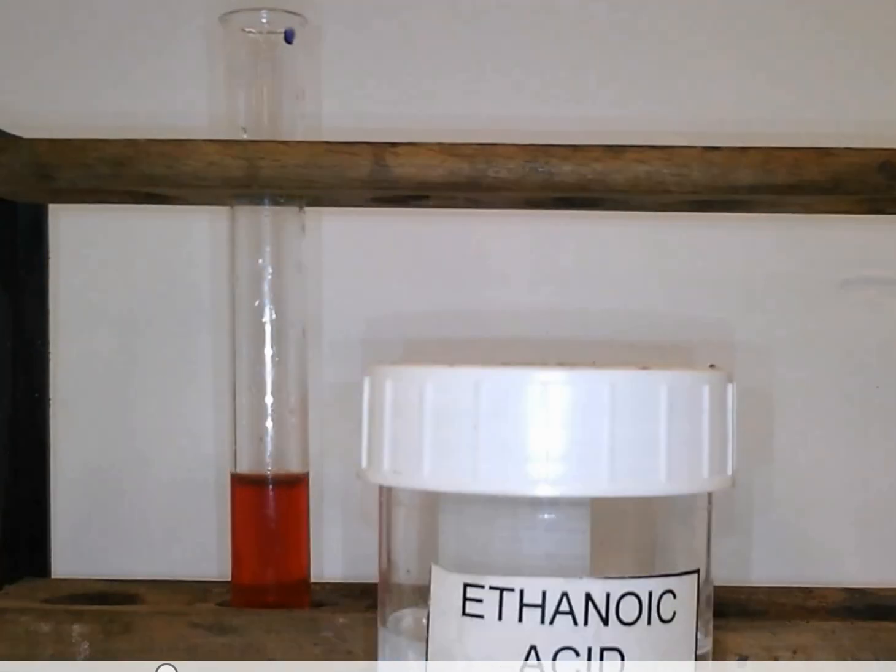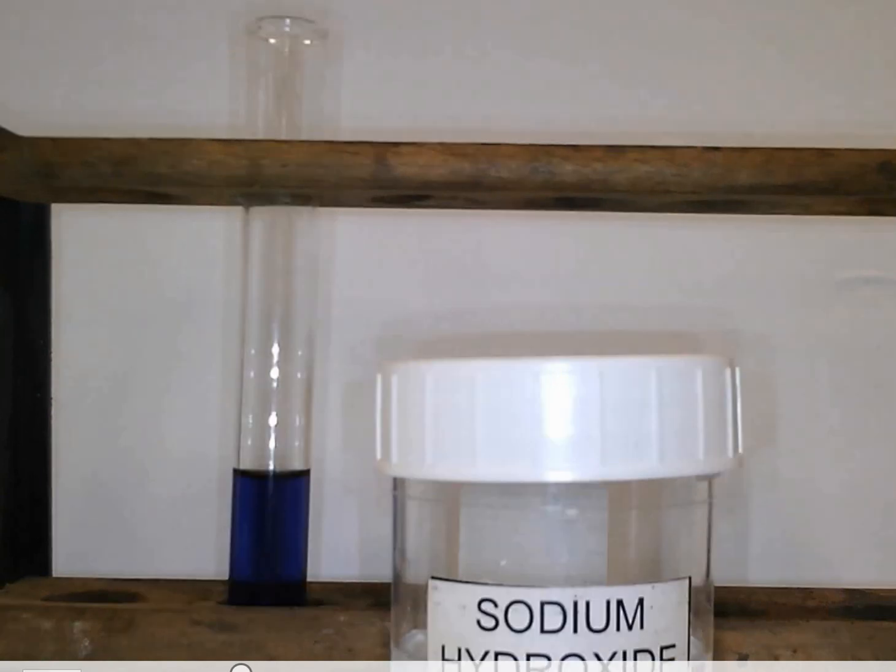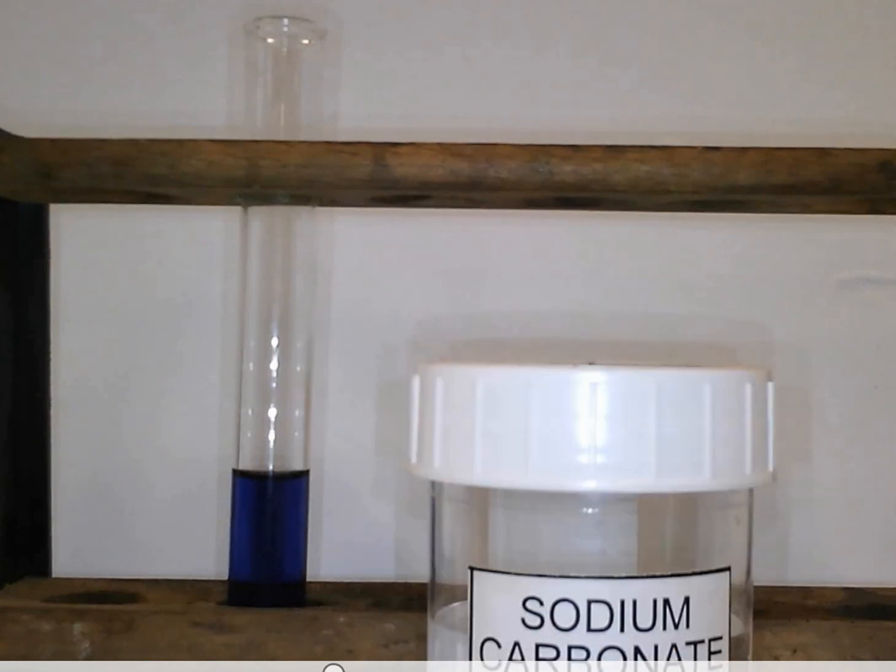Next up, ethanoic acid. So I'm going to add this to the correct column in your table, sorry, not the right hand side one. Sodium hydroxide. Then we've got sodium carbonate.